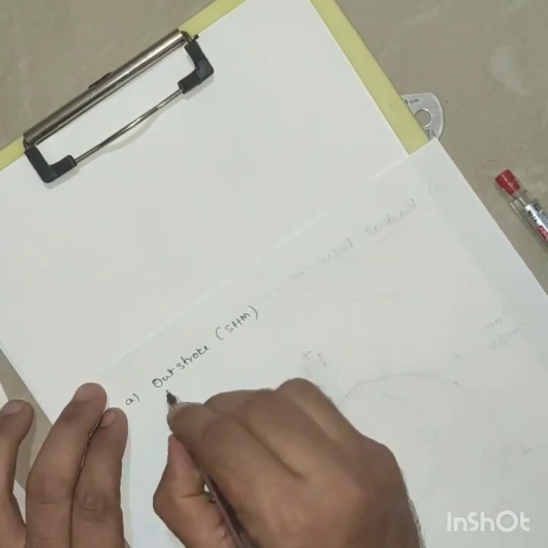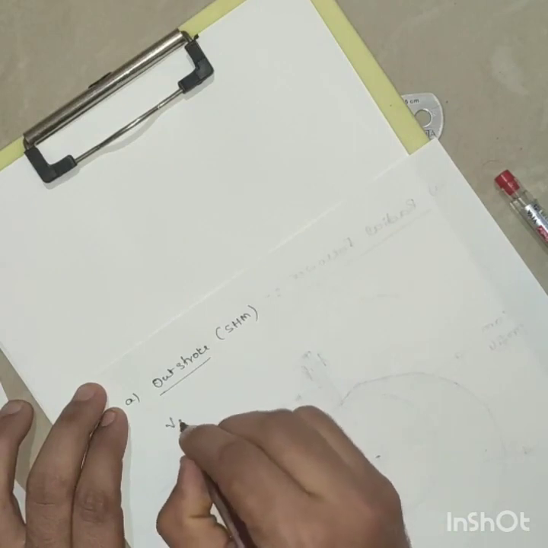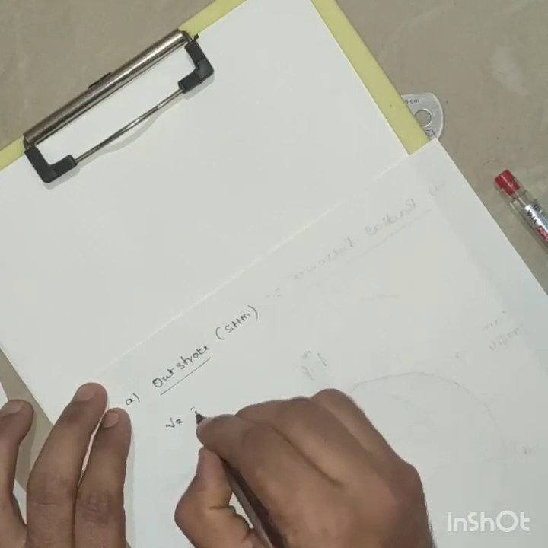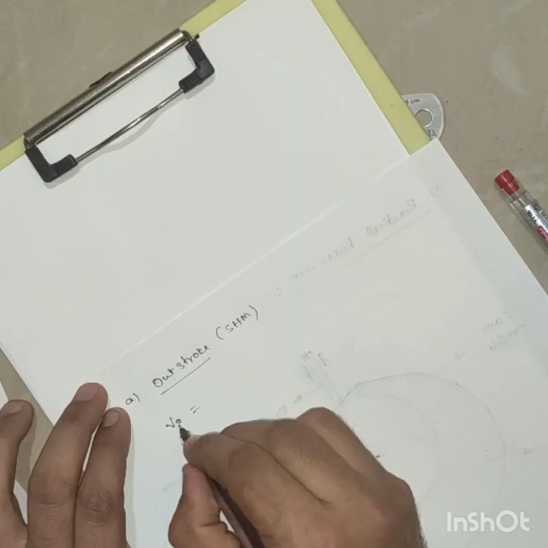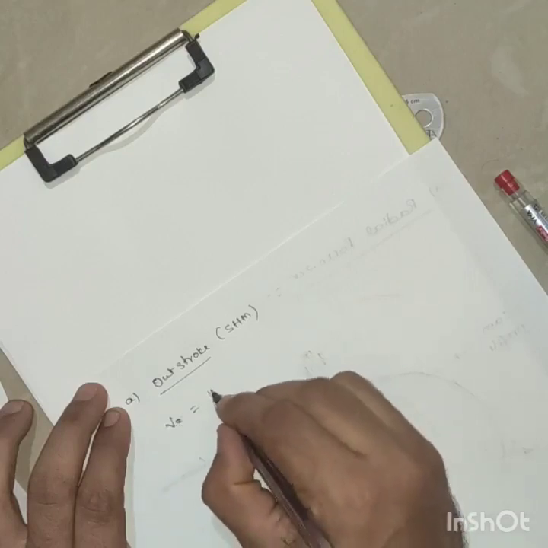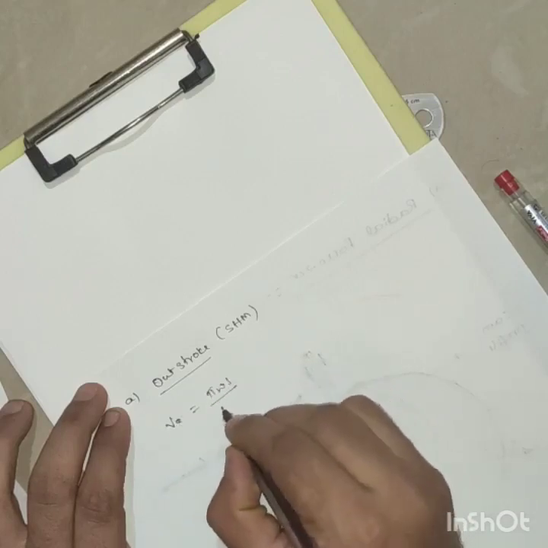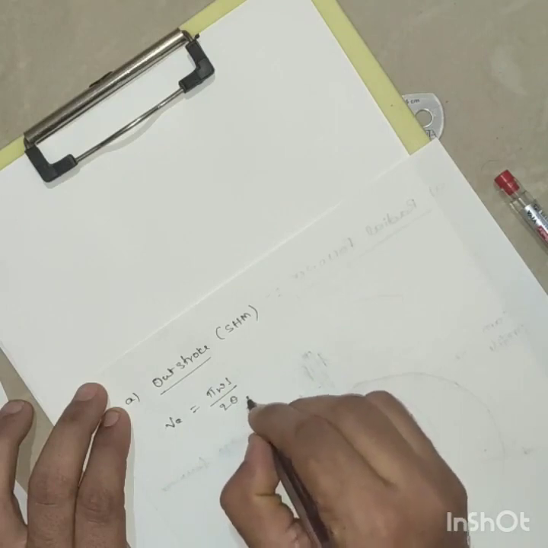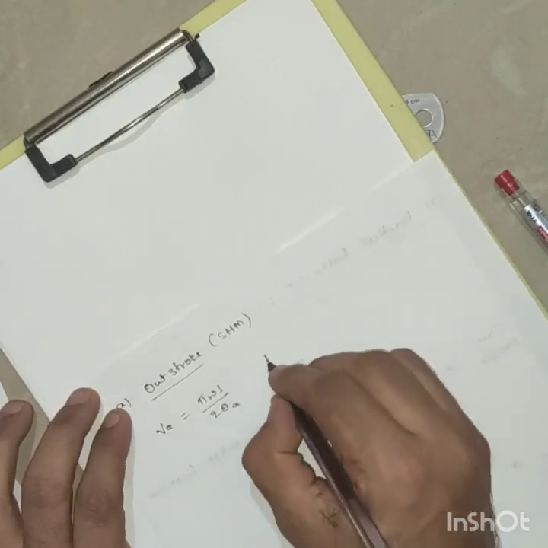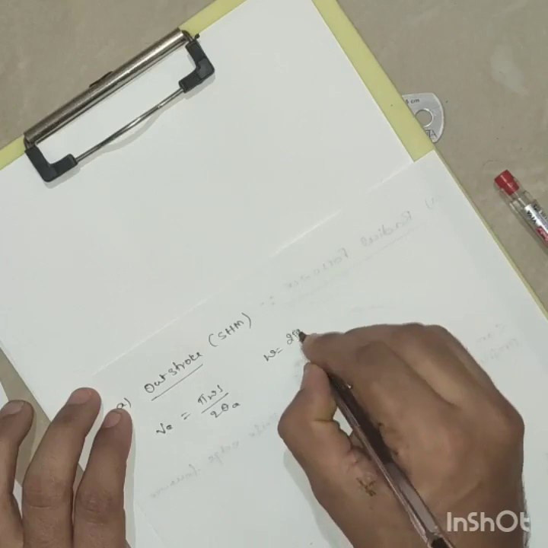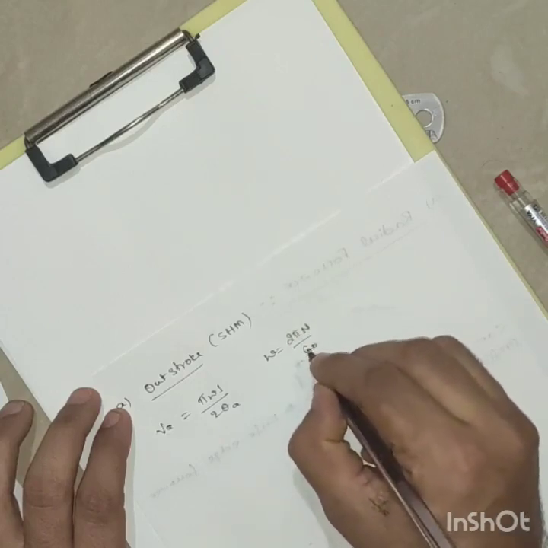Simple harmonic motion outstroke. Maximum velocity V_A, A in the sense of ascent, is equal to pi omega S by 2 theta_A, where omega is equal to 2 pi N by 60.